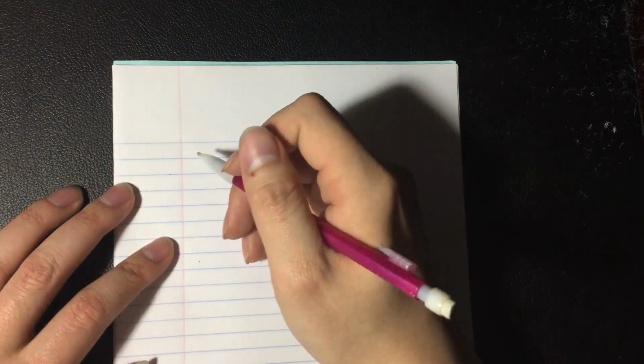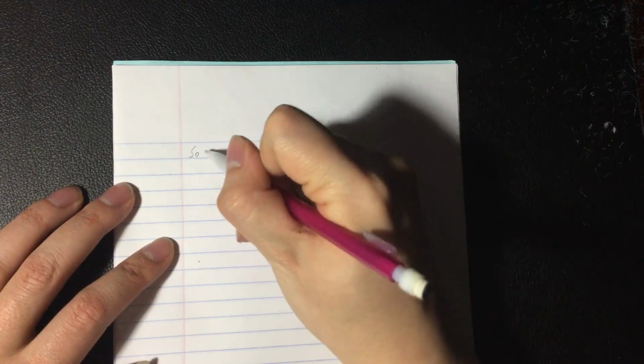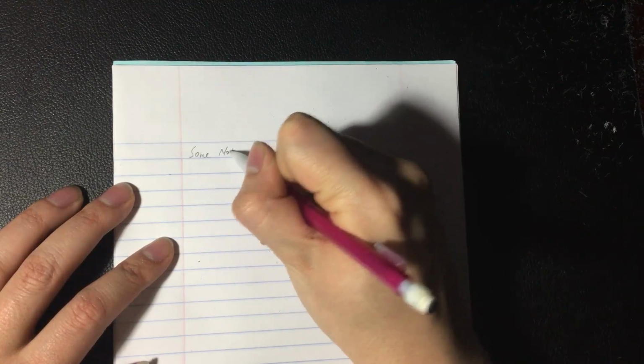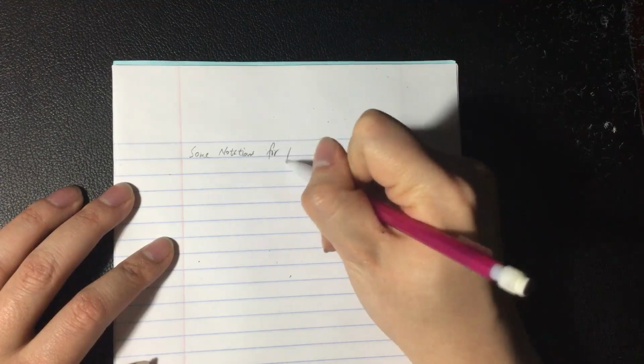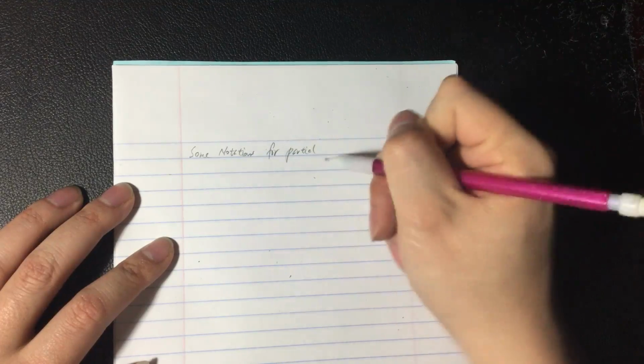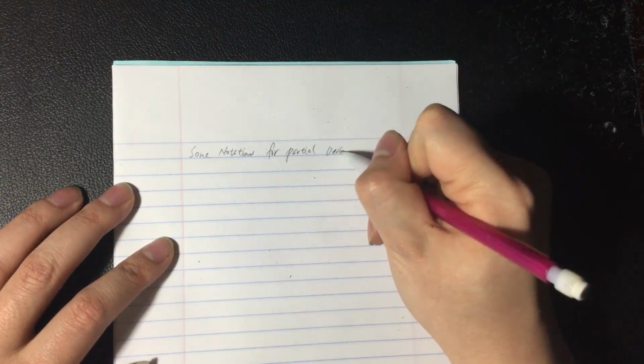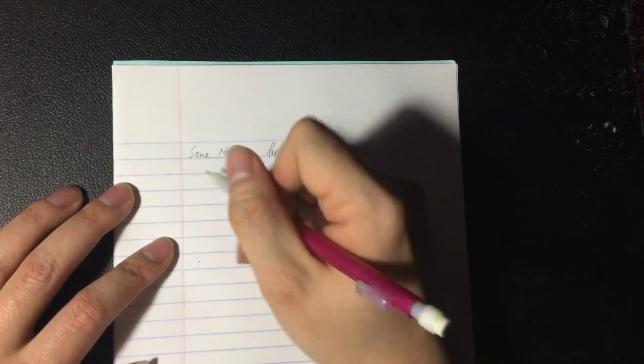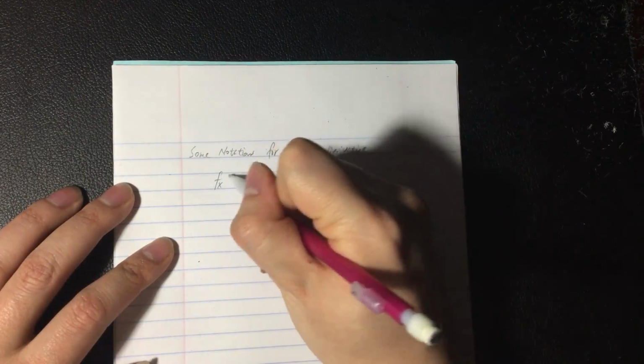Next, let's practice some computation for partial derivatives. First of all, let me introduce some notation for partial derivatives. We already saw this notation, f sub x of a, b.